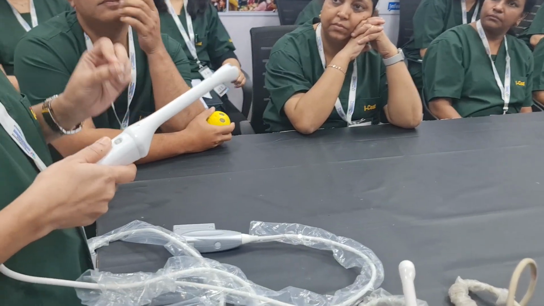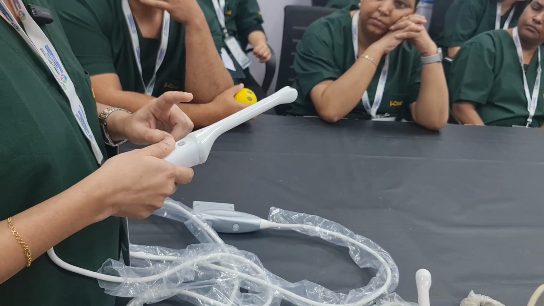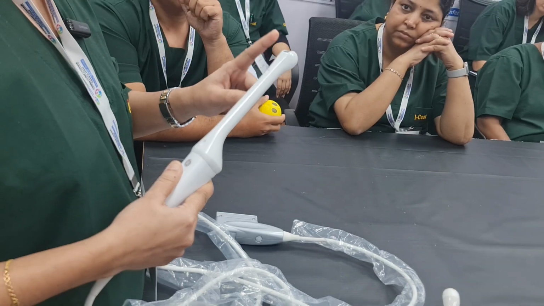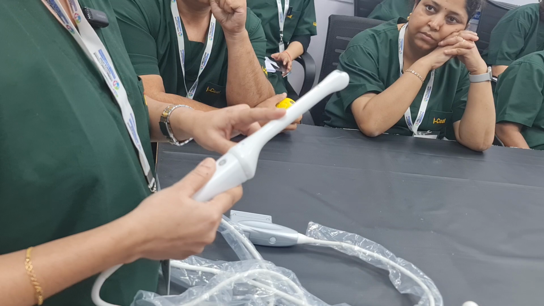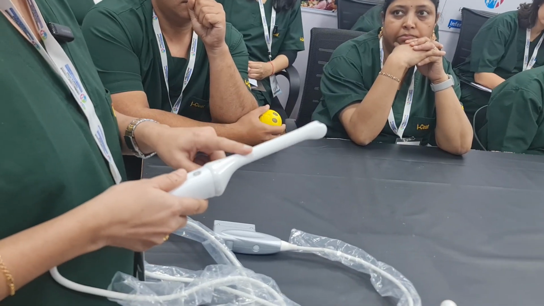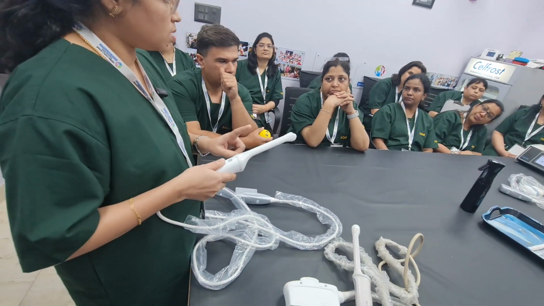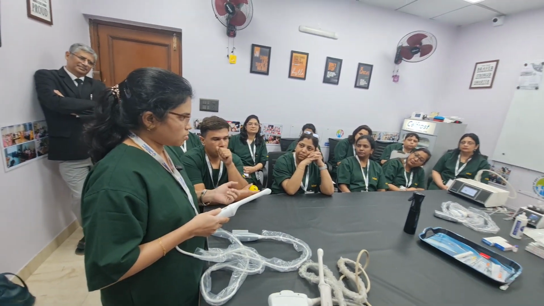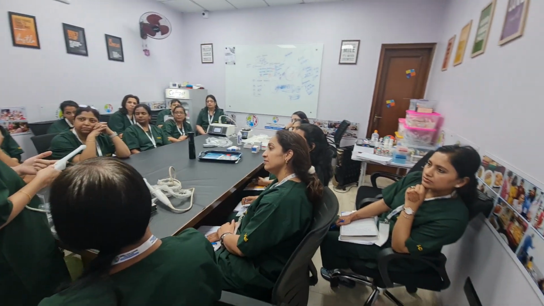The prerequisite for using this vaginal probe is to empty the bladder. It has very thin crystal, and this determines the frequency of the probe. The frequency of this probe is 5 to 6 megahertz, which means it has high frequency but less penetration. The clarity of the image is very good and the resolution is better. We can visualize the uterus, the adnexa, we can do day 2 scans, follicular studies, and it is even used in ovum pickup.